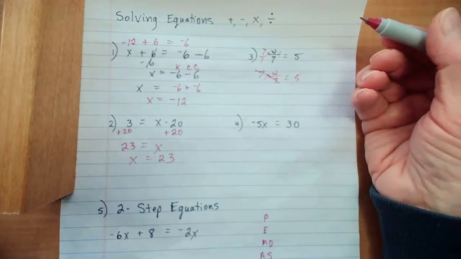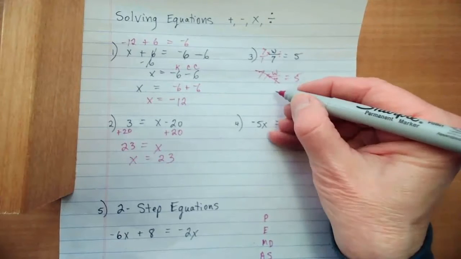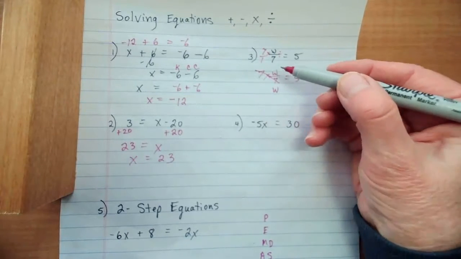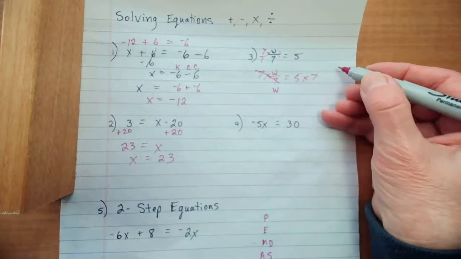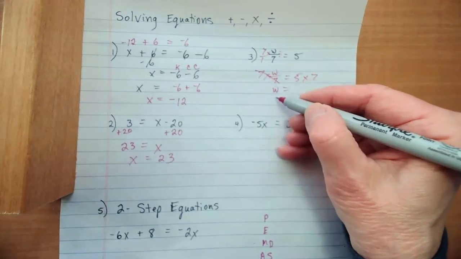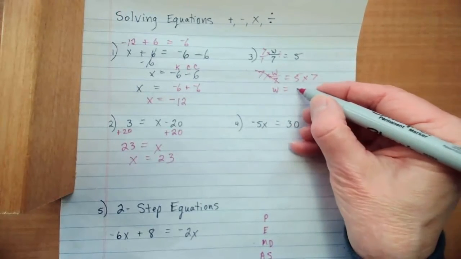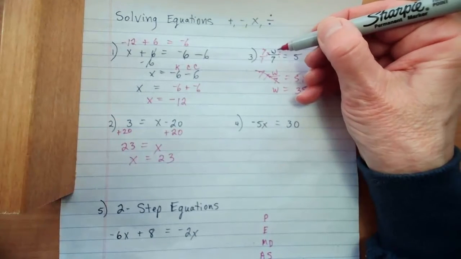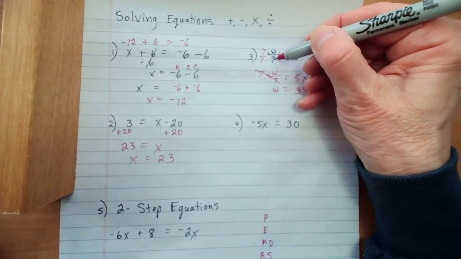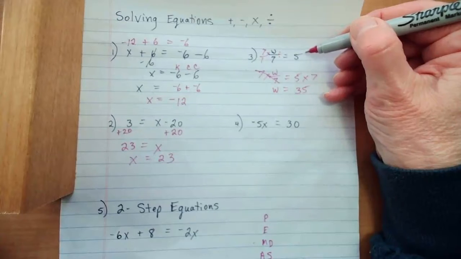So let's cross those out. That becomes 1W, which is just W. If we multiply this side by 7, we have to multiply this side by 7, and so we come up with W equals 5 times 7, which is 35. We can put our answer in there. 35 divided by 7 does in fact give us 5.